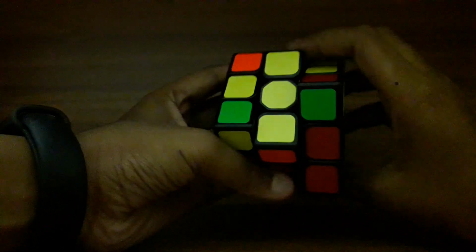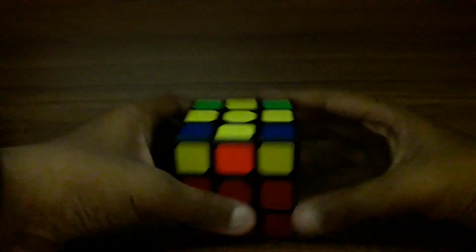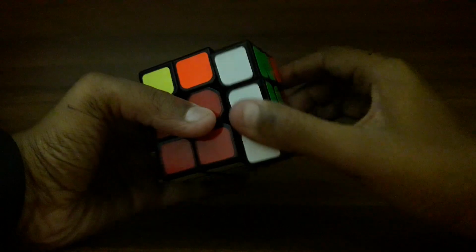Another case you might have is like this. With this, in this case what you need to do is hold anywhere on the cube that you want and then follow the algorithm, right?